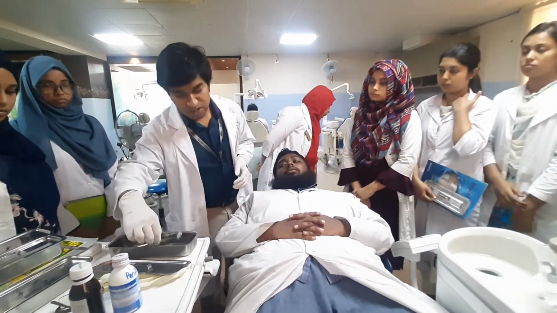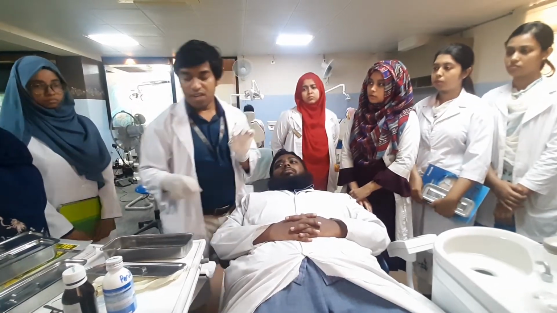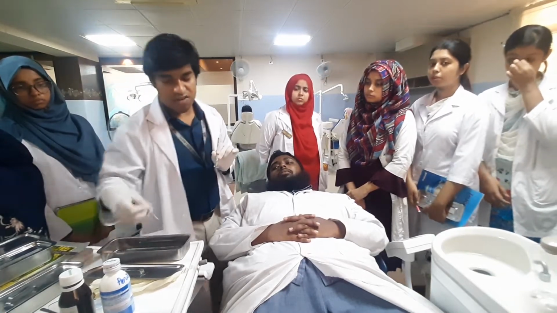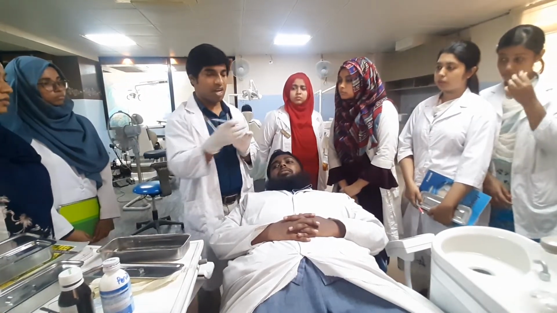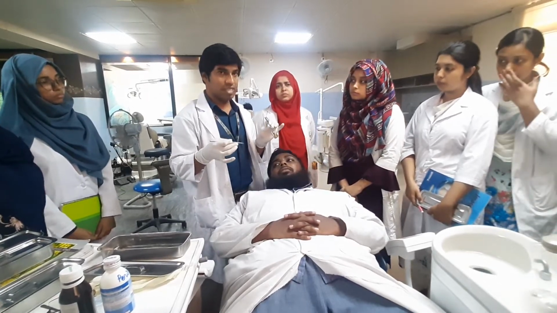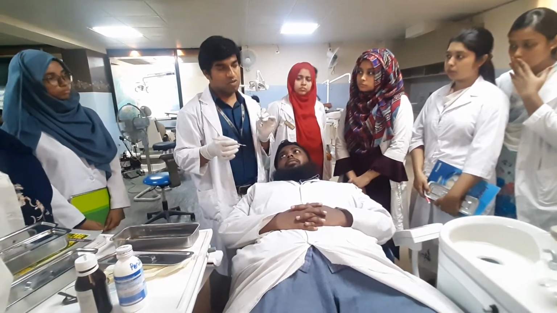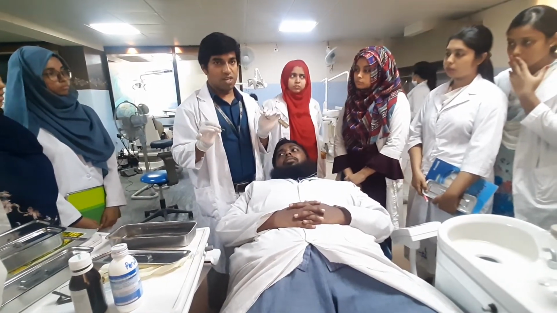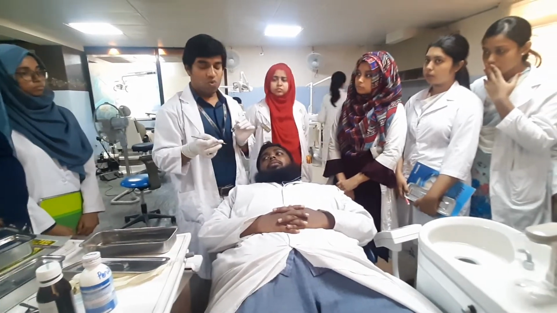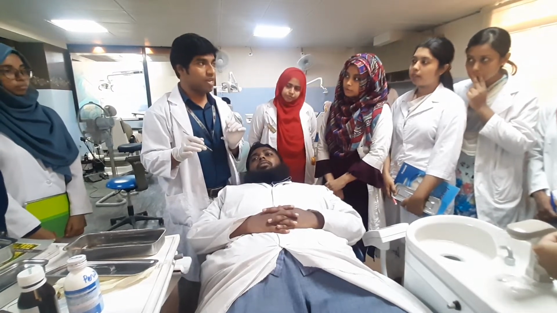The number 1 instrument is the dental mirror, to hold in the left hand. Number 2 is the hand scaler, either an initial or ultrasonic scaling tip. These two instruments are important to do the scaling. First, how do you hold the instrument? There are basically different techniques, but you have to follow two: one is the pen grip method and the other is the modified pen grip method.